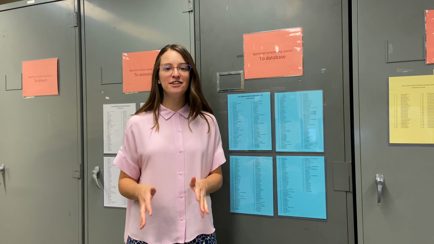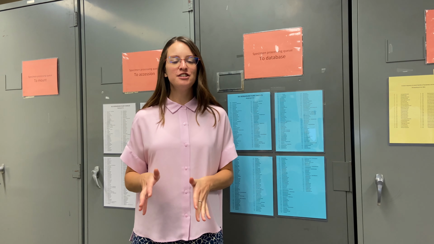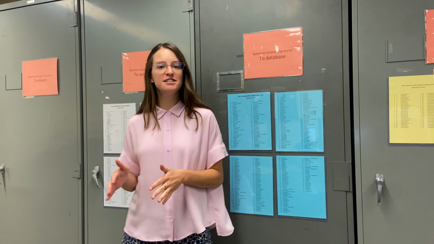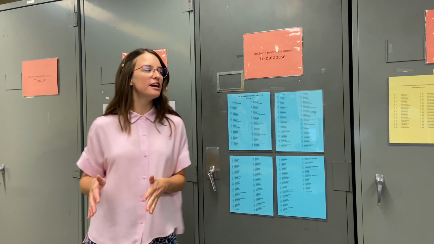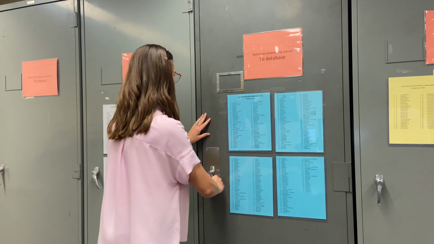Today we're going to learn how to database specimens. So before we begin databasing, we're going to start at the database cabinet in the processing queue. So we'll go ahead and open up this cabinet.